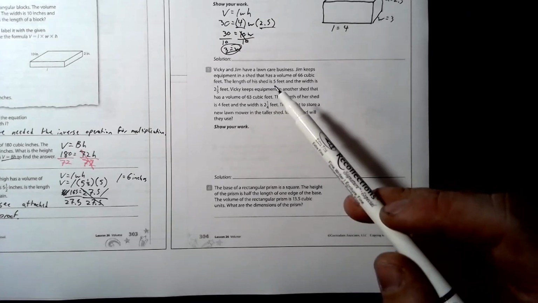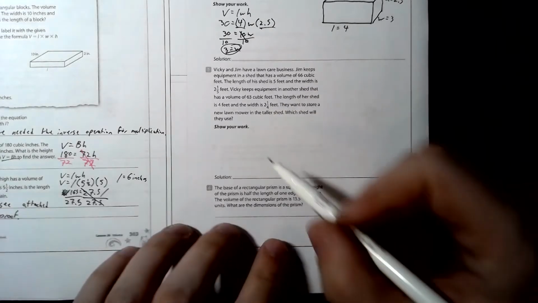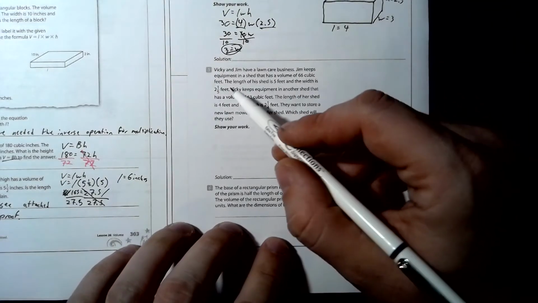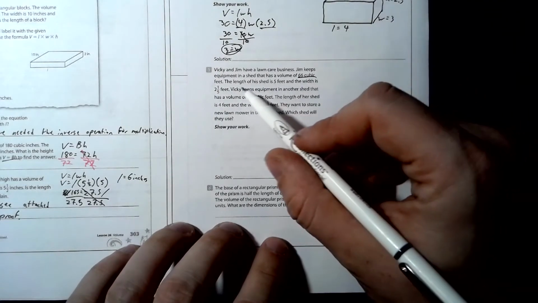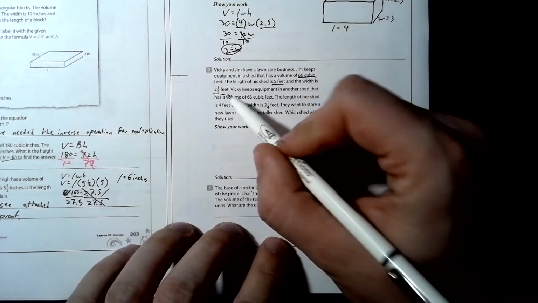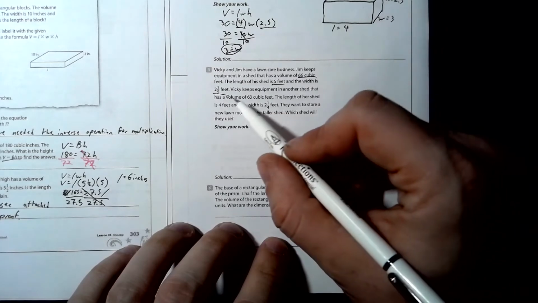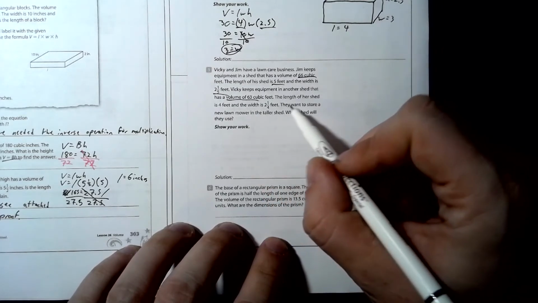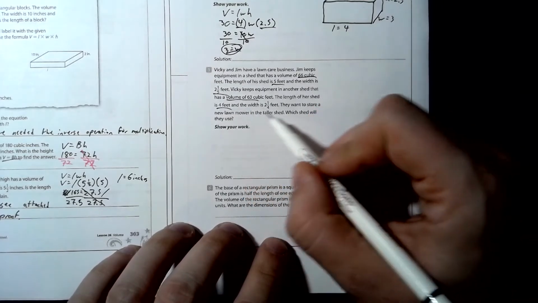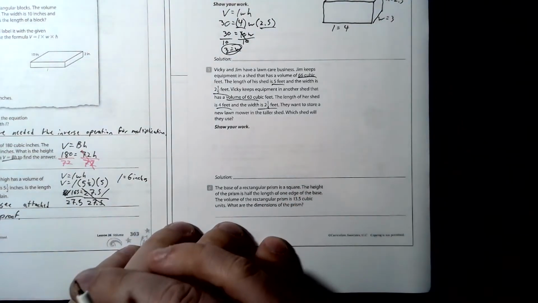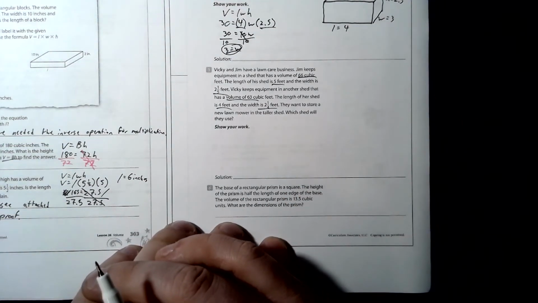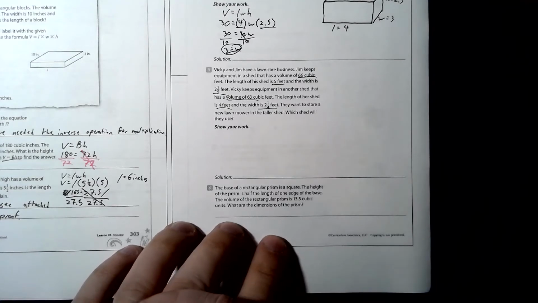For number 5, Vicky and Jim have a lawn care business. Jim keeps equipment in a shed that has a volume of 66 cubic feet. Looks like we'll be using this. The length is 5 feet, the width is 2 1/5 feet. Vicky keeps equipment in another shed that has a volume of 63 cubic feet. The length of that shed is 4 and the width is 2 1/4. They want to store a new lawnmower in the taller shed. Which shed should they use?